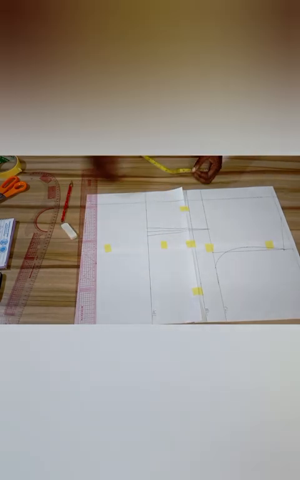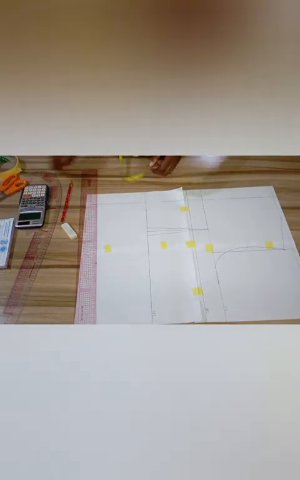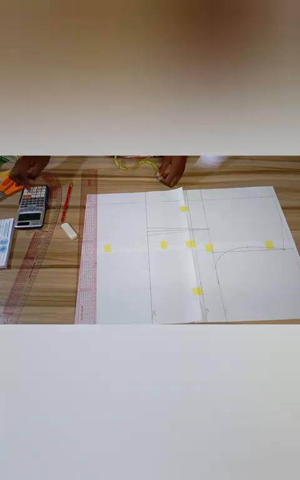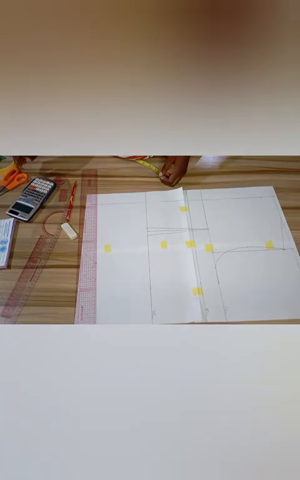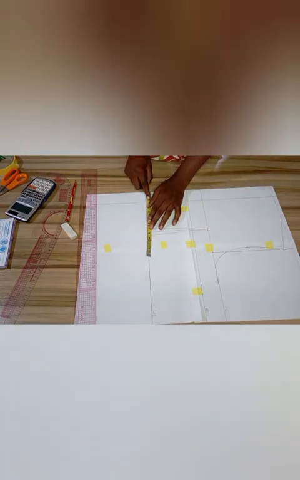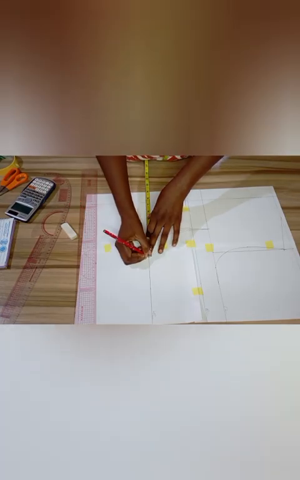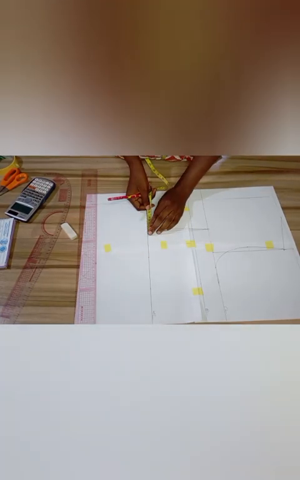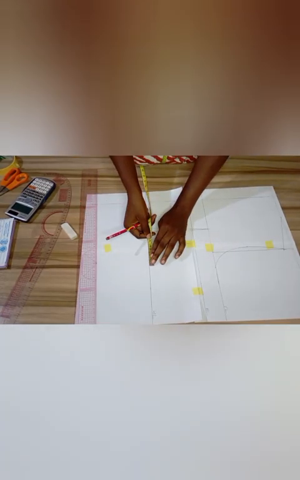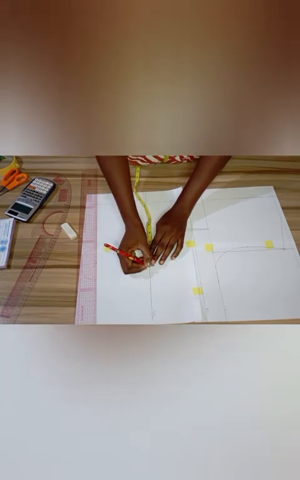Then the next thing we're going to be doing now is taking our round body measurements. If the video is too slow, you can make it faster. So I'll take our waist measurement divided by 4, and we'll mark it. We're also going to be replacing our dart, which is 1 inch, and we'll mark it.